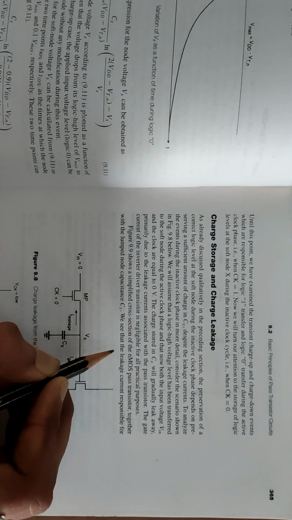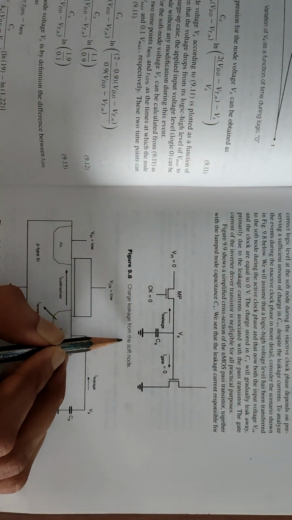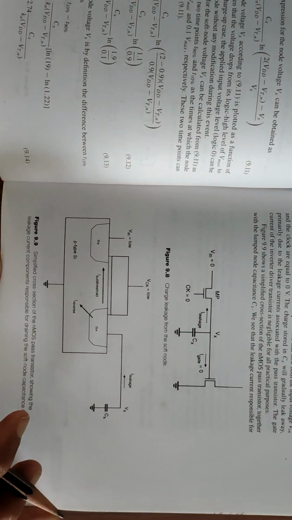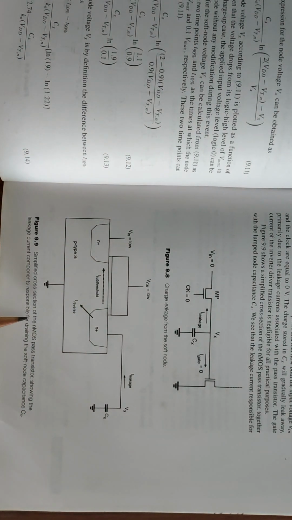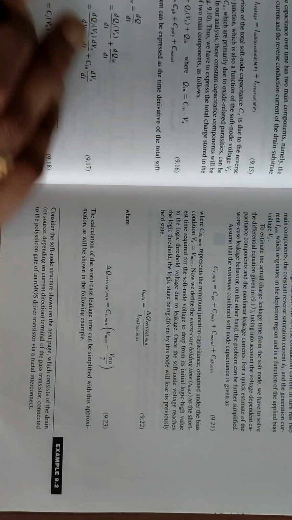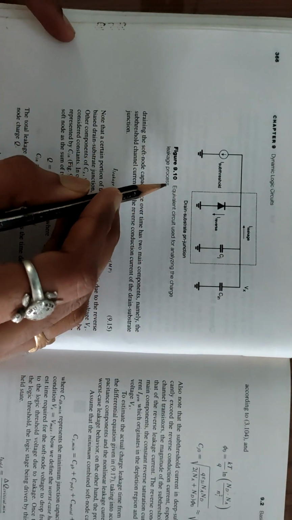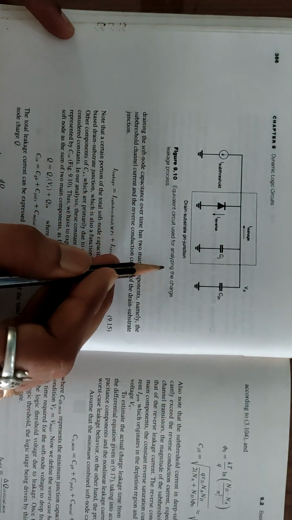We see that the leakage current is responsible for charge leakage from the soft node. Here you can see the figure: a simplified cross section of the NMOS pass transistor showing the leakage current components responsible for draining the soft node capacitance Cs. Here you can see the figure: the equivalent circuit for analyzing the charge leakage process.